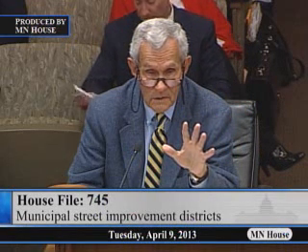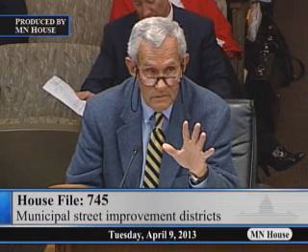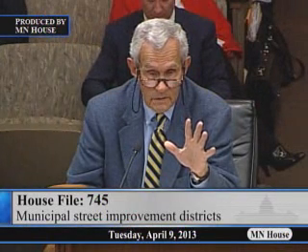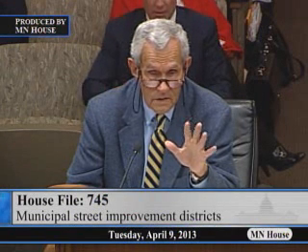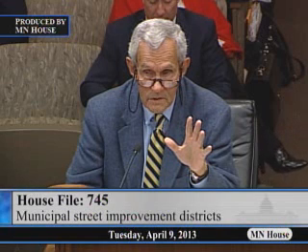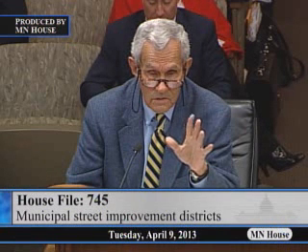My community is redoing its streets from east to west because the east part of the city is 50-plus years old, and the improvements were paid for by special assessments.